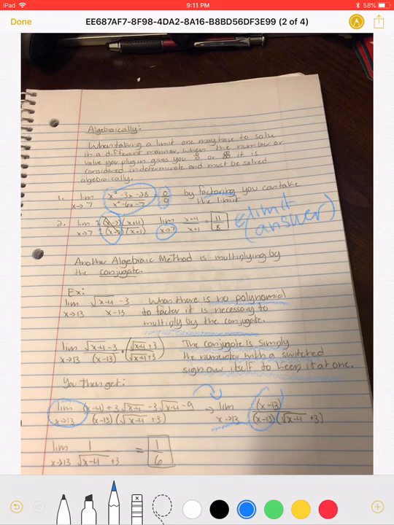You can then cancel out x minus 13 and it gives you 1. So it'd be 1 over... Then it gives you the limit as x approaches 13 of 1 over the square root of x minus 4 plus 3. You plug in 13 to that, which in turn gives you 1 over 6, which is the limit and the answer.